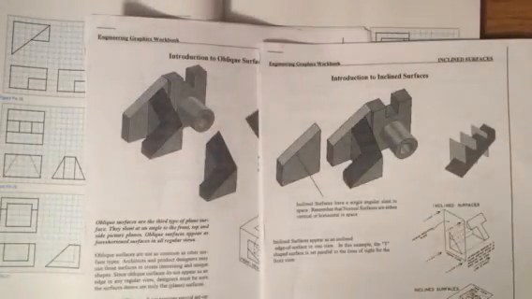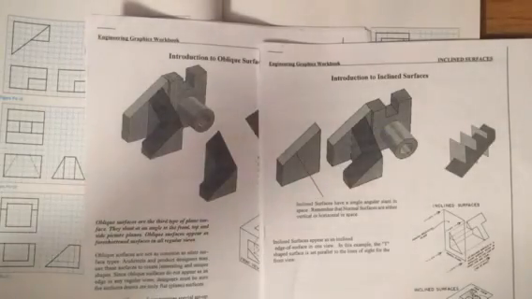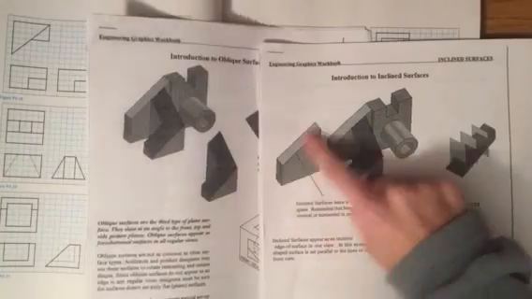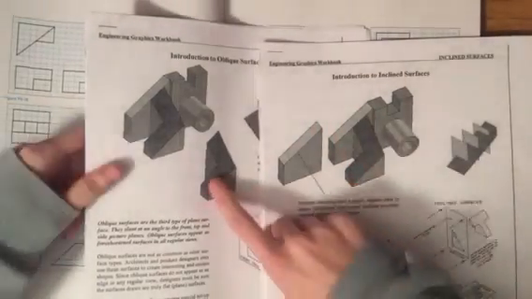Oblique surfaces are inclined surfaces that slant at an angle to the front, top, and side planes, unlike inclined planes, which only slant in one direction. This is an inclined plane, only in one direction, and this is in more than one direction, as you can see here.